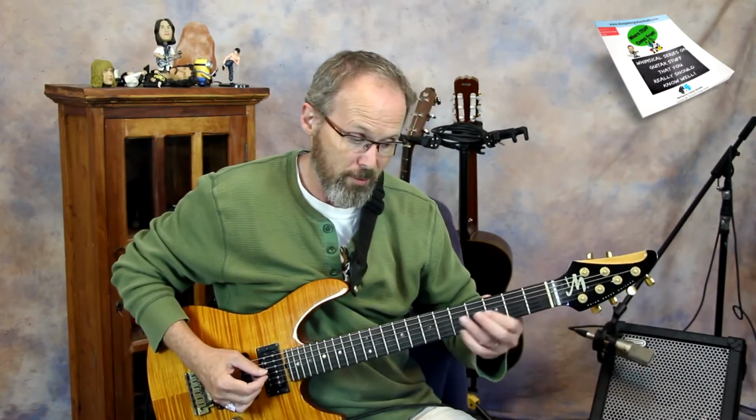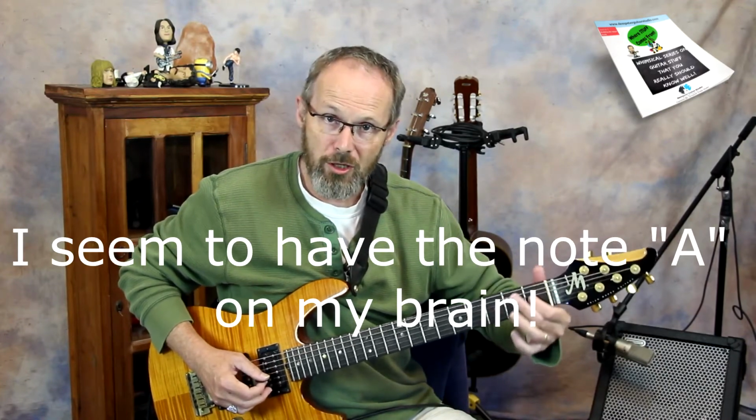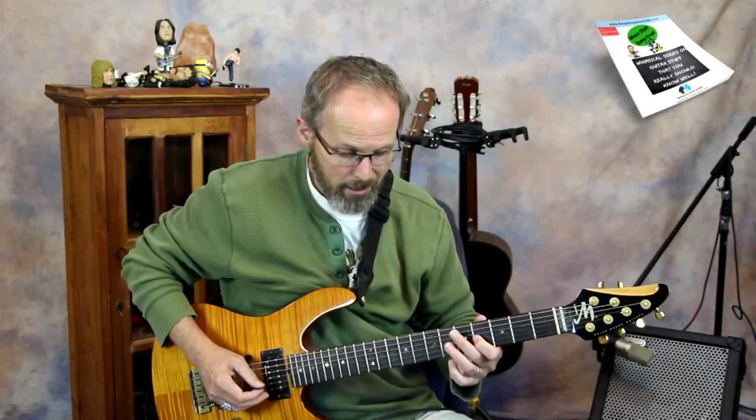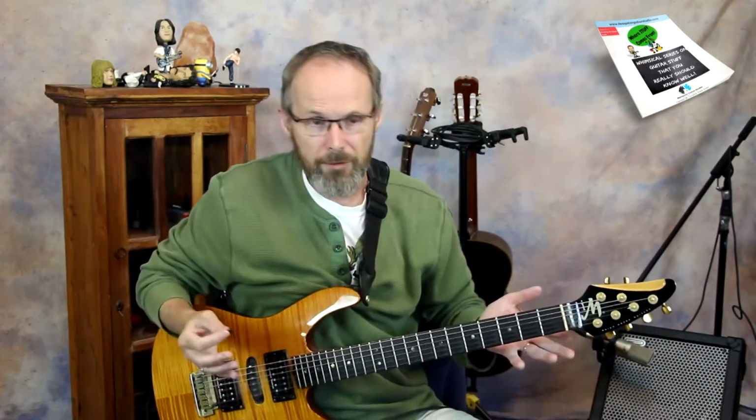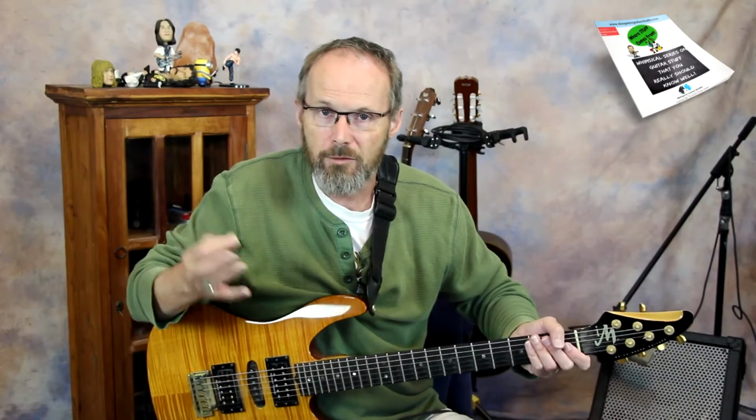I could do the same thing here. B, A sharp, G sharp. I can use those notes just as easily as I can the notes going up. So what this means is I've got the full string now at my command to be able to play something in the key of B major.